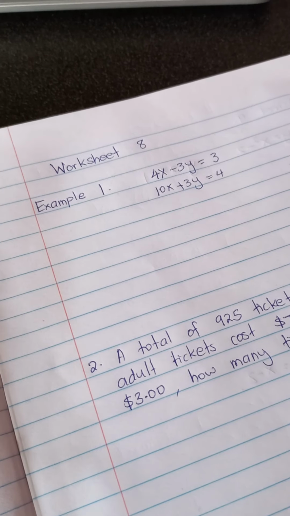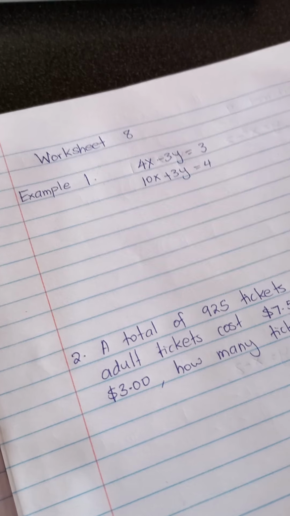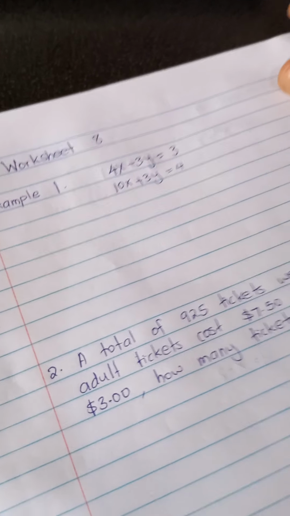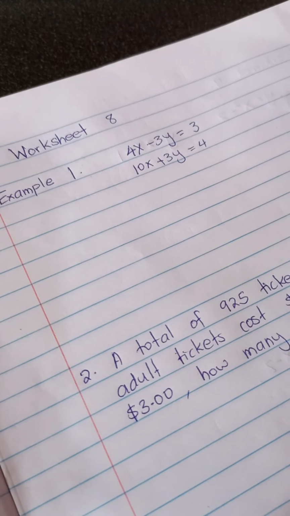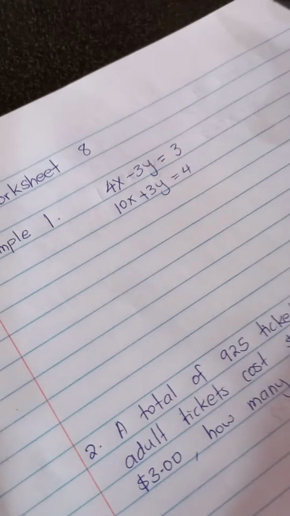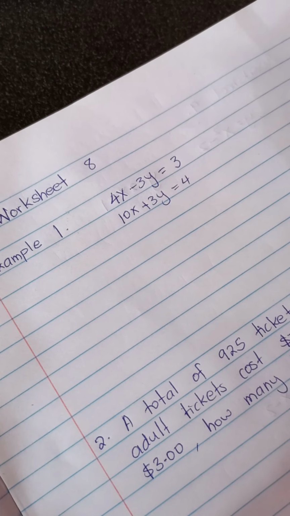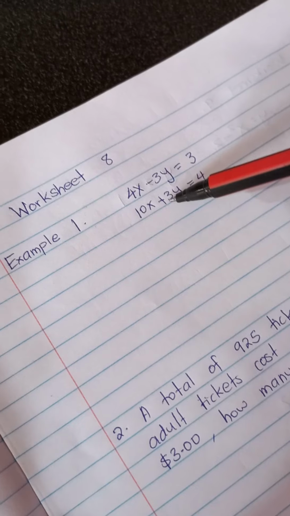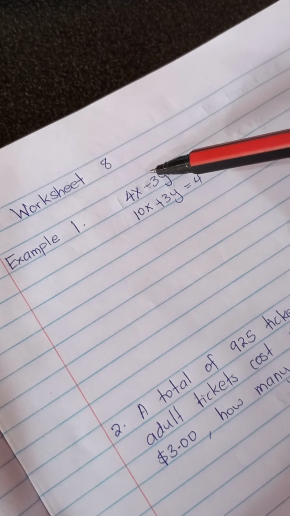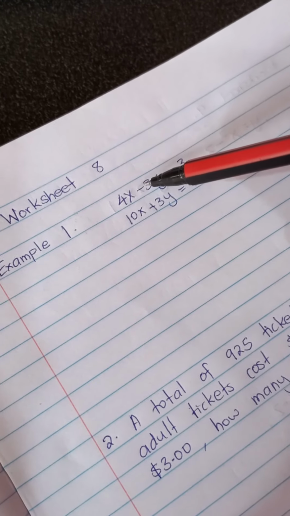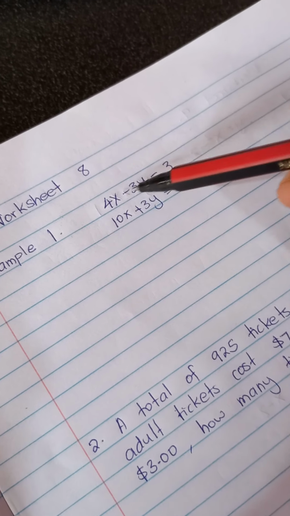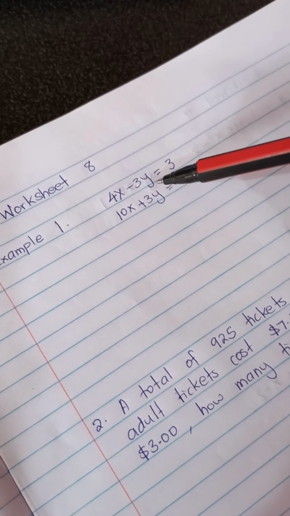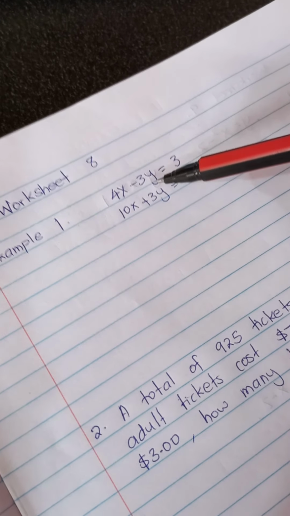Okay, example 1 says 4x minus 3y is equals to 3 and 10x plus 3y is equals to 4. Now this question also serves as a recap activity from your last year's work. When we are solving this, first of all, I need to ensure that the coefficients of one of the variables has to be the same number, either for x or for y. And if they are not the same numbers, we will need to multiply the whole equation by a particular number so that the coefficients of one of the variables is the same.